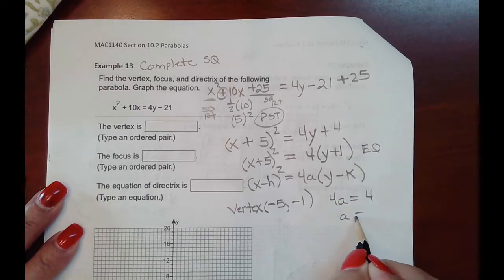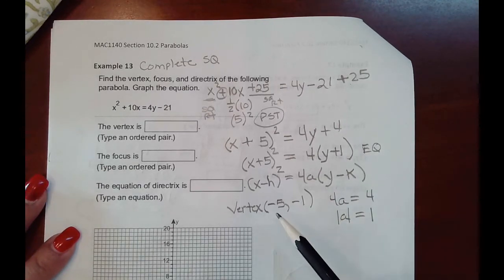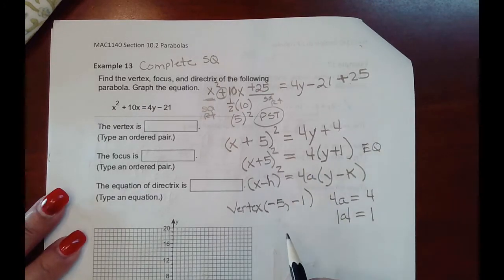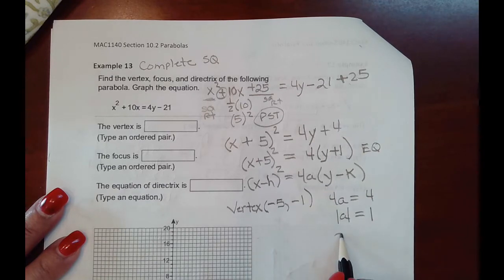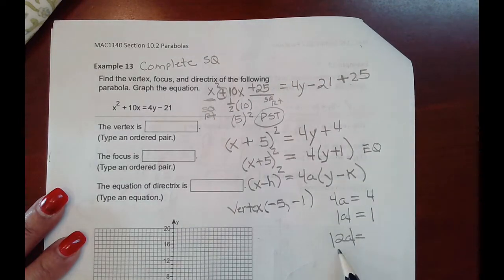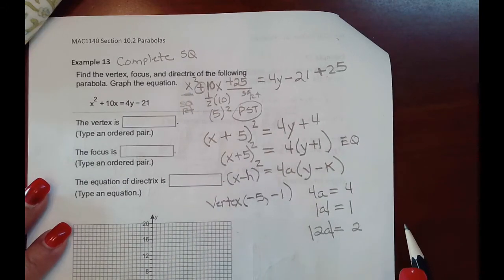Divide by 4, you'd have a is equal to 1. So let's remember that's the a value, which can help us get from vertex to focus or vertex to directrix. If we're trying to get to the latus rectum from the focus, then we're going to need this 2a value, which would just be 2 times 1 or 2. So we have both of those values to work with.